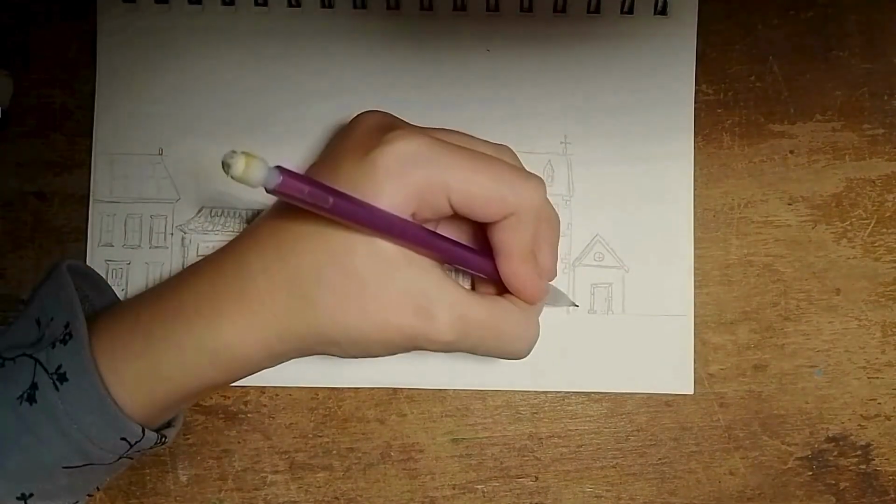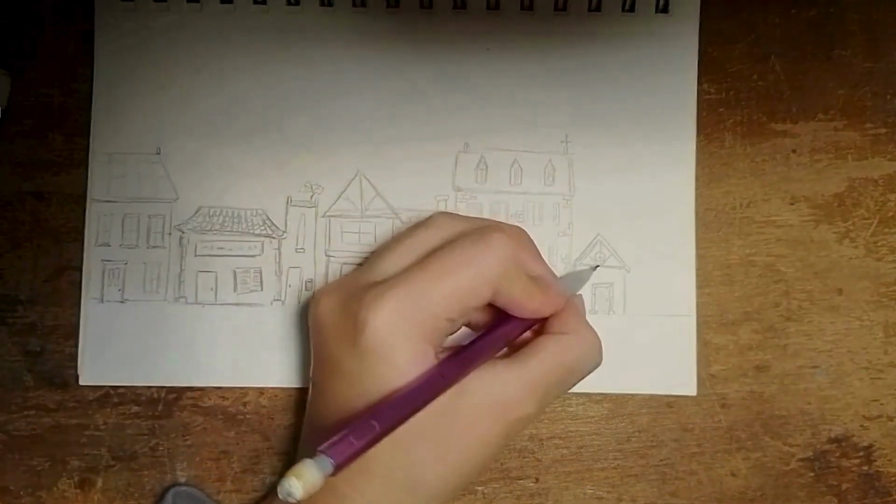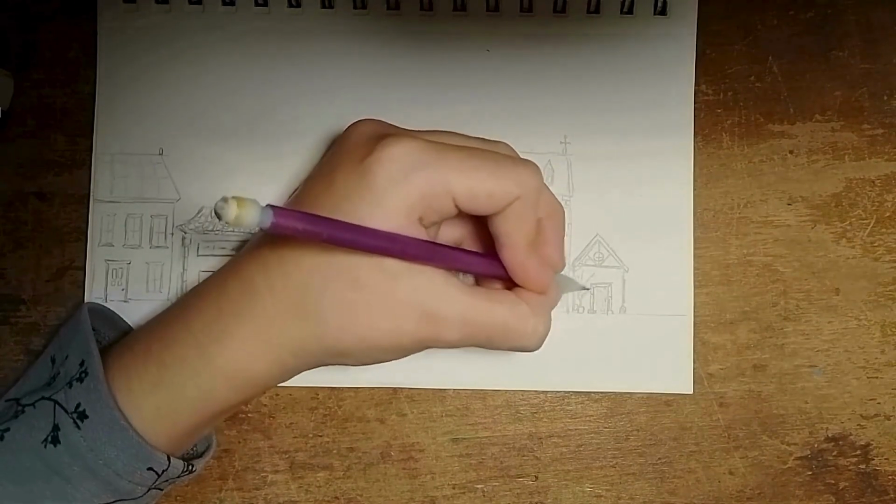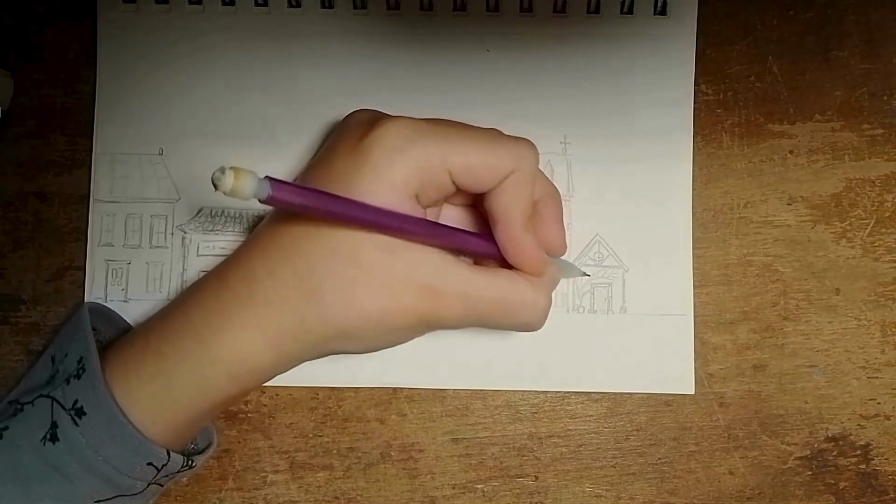I also wanted to add some more plants to the row of buildings, so I decided to have ivy climbing up on it. So that kind of led me to do a Tudor style to match that.